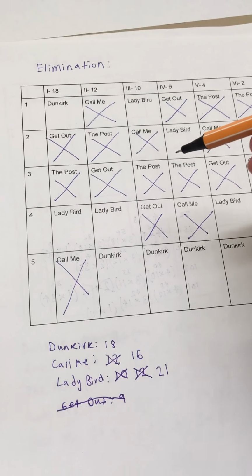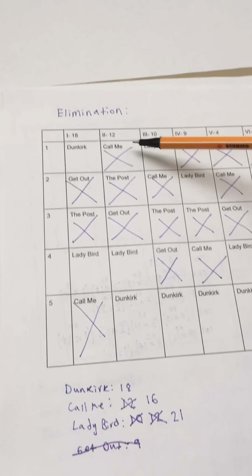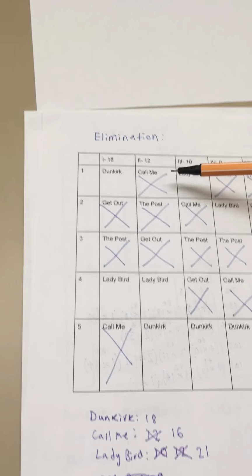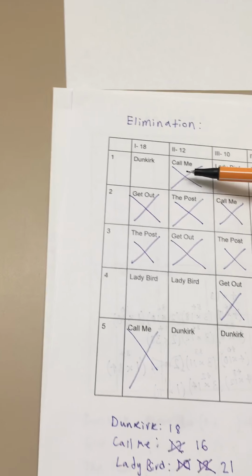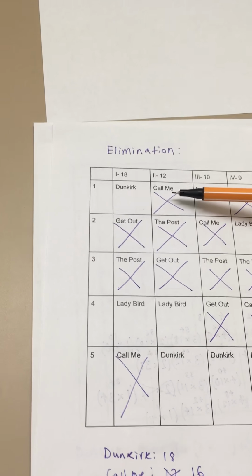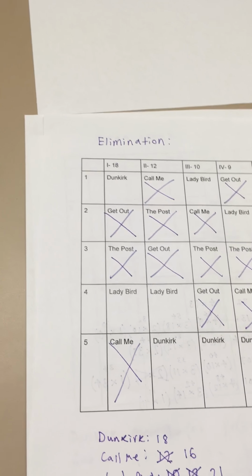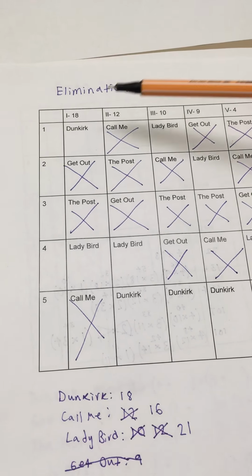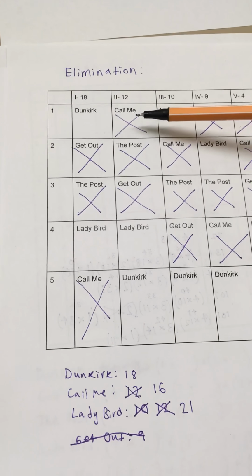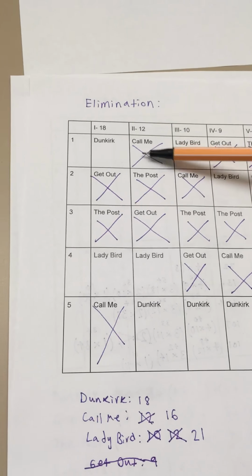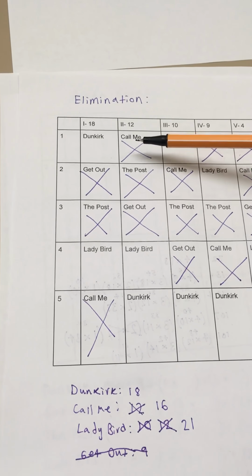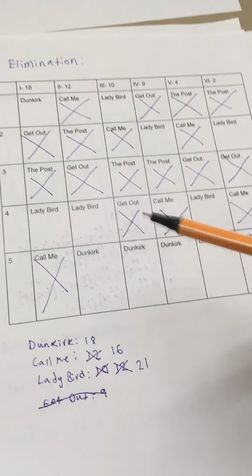Now the 16 people who would have voted for Call Me By Your Name, their votes are going to get reallocated as well. We start with those 12 people who would have voted for Call Me By Your Name originally, and we can add 12 votes to Lady Bird.